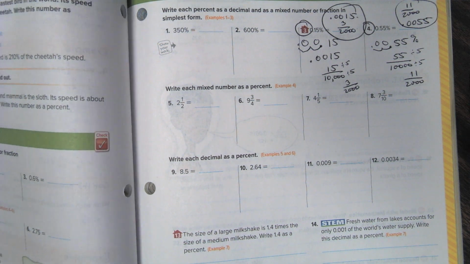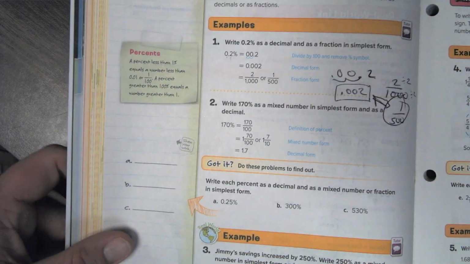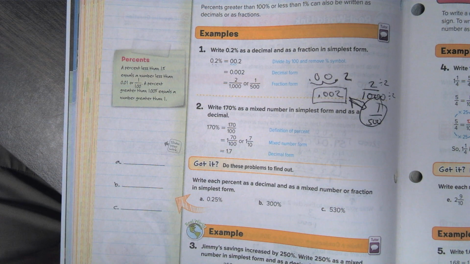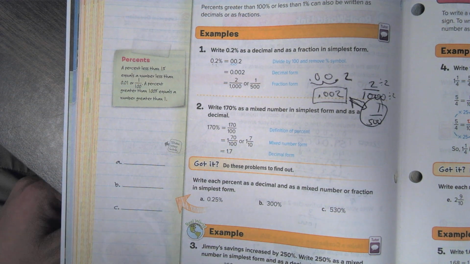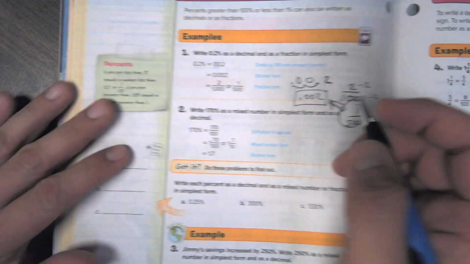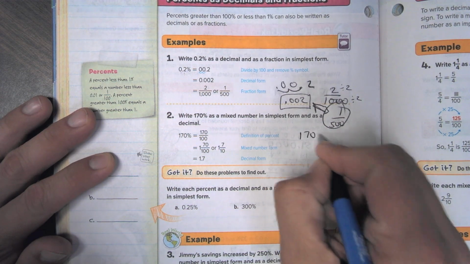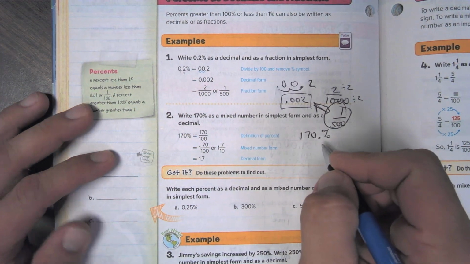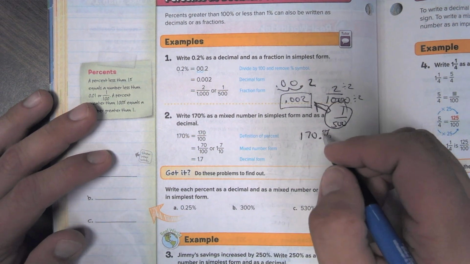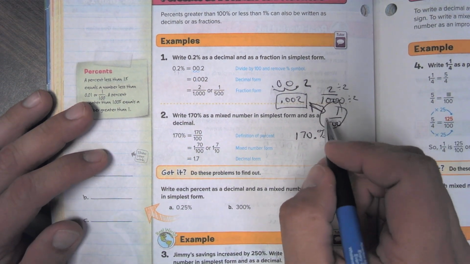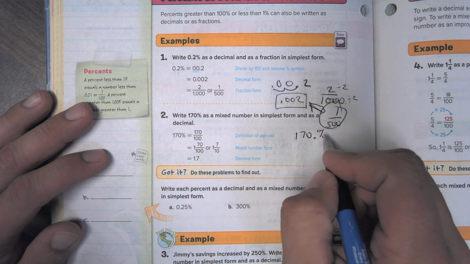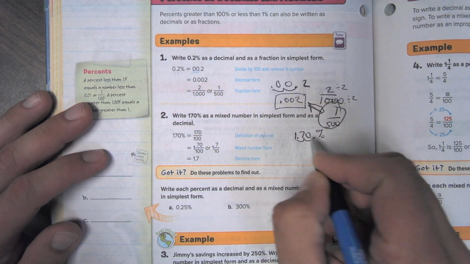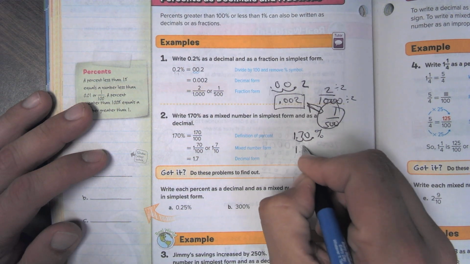So let's go back and we're going to do another one. So number 2 here. Now we have 170%. So one way to do this is turn it into a fraction, or you can continue doing the decimal way. So if I have 170%, we know that all whole numbers have a decimal after it. So if I'm making this a decimal, we know we start with a percent, we have to move it to the left twice because we're dividing by 100, so that would be 1.7.